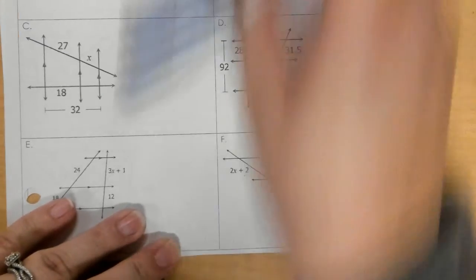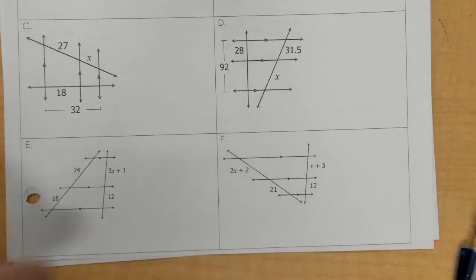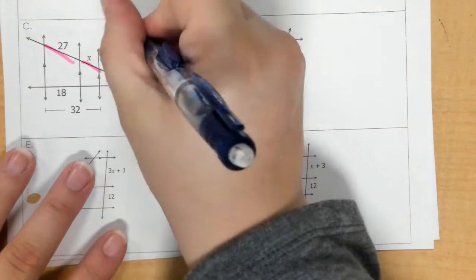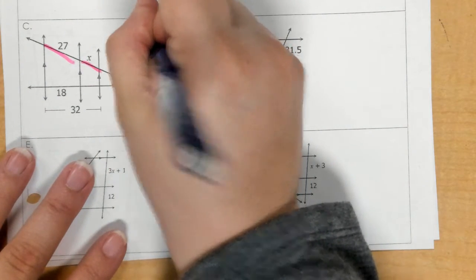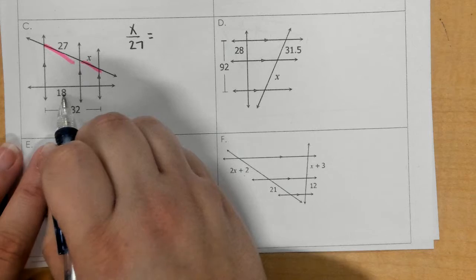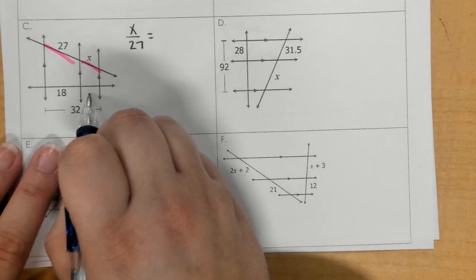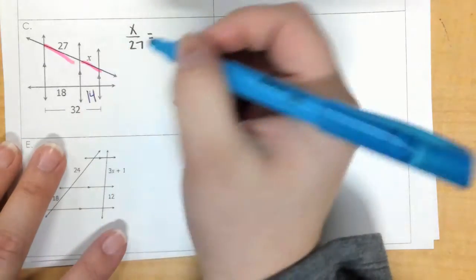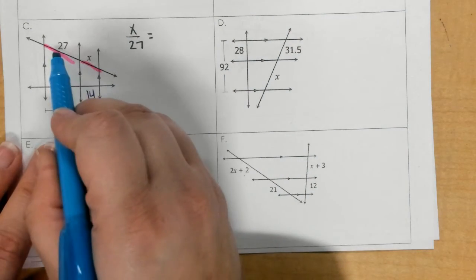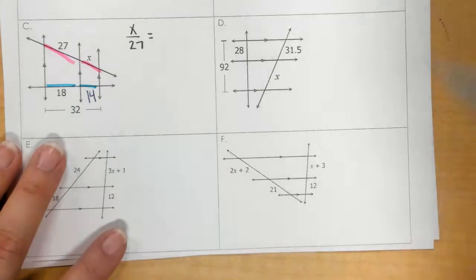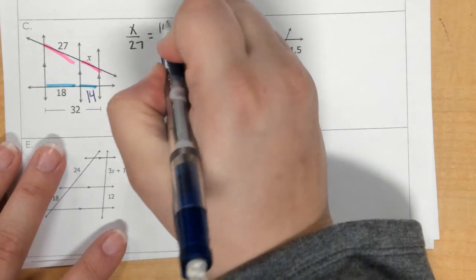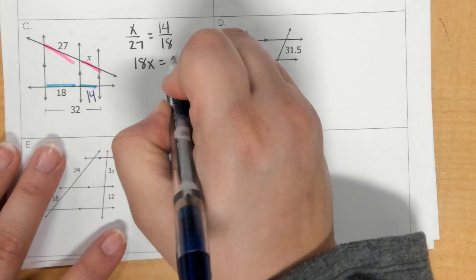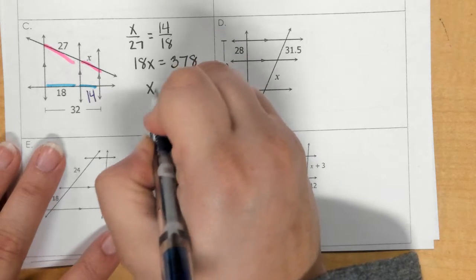For letter C, I would do x over 27, but then I would do 32 minus 18 to get this missing piece, and that would be 14. And then, since I started with x here, over 27, I got to go 14 over 18. Cross multiply and divide by 18, and we get 21.